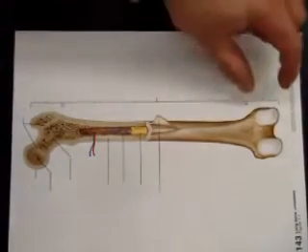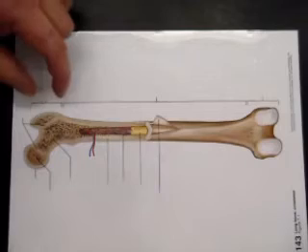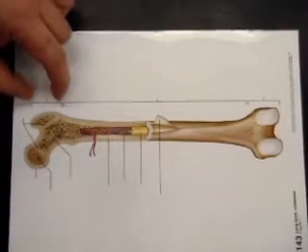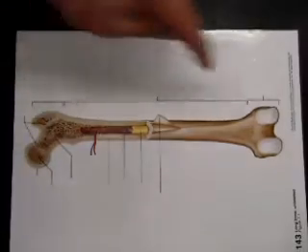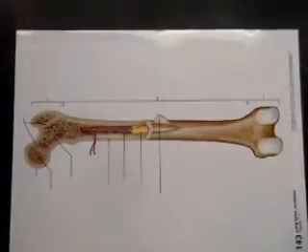The ends of a long bone, where this is bracketed here and bracketed there, are called the epiphyses. Epiphysis for single. So here's one epiphysis, here's the other epiphysis.